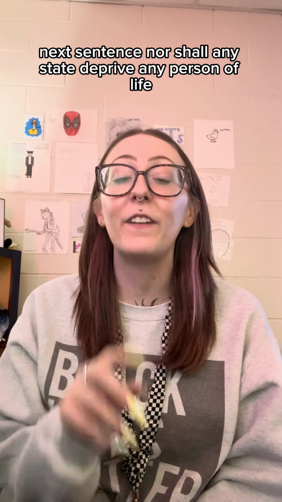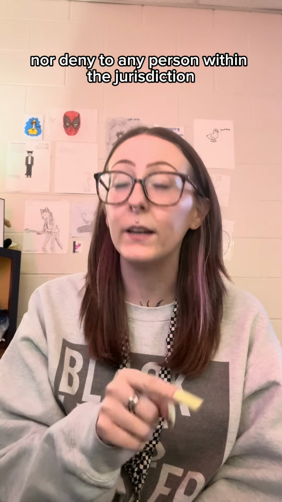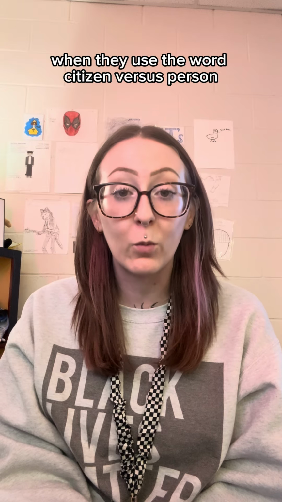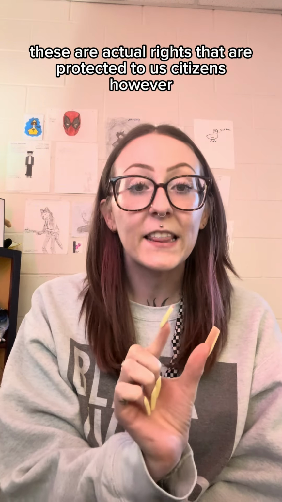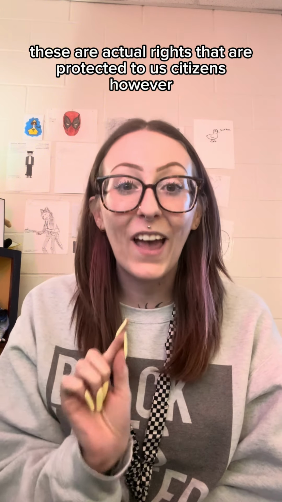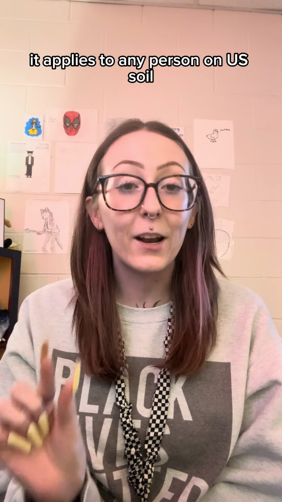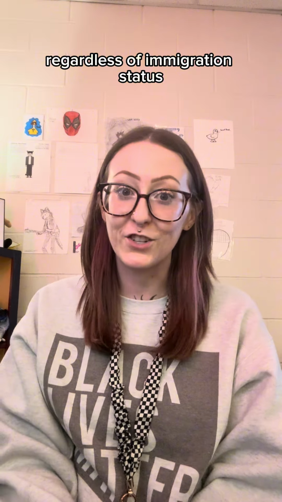Nor shall any state deprive any person of life, liberty, or property without due process of law, nor deny to any person within the jurisdiction the equal protection of the laws. The United States Constitution is incredibly specific when they use the word citizen versus person. So when they are saying citizens, these are actual rights that are protected to U.S. citizens. However, when the Constitution uses the word person or persons, it applies to any person on U.S. soil, regardless of immigration status.